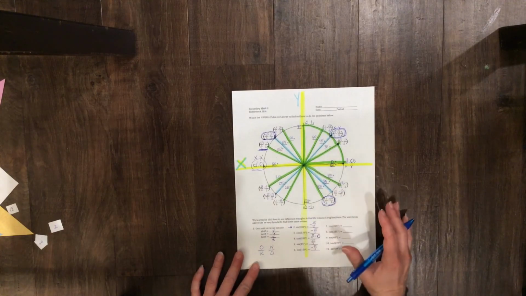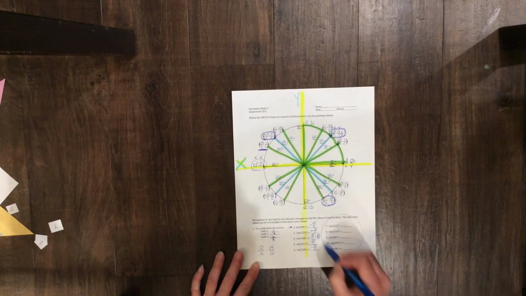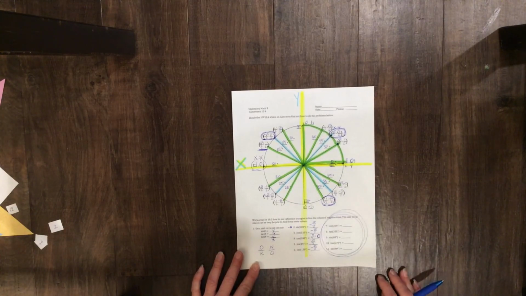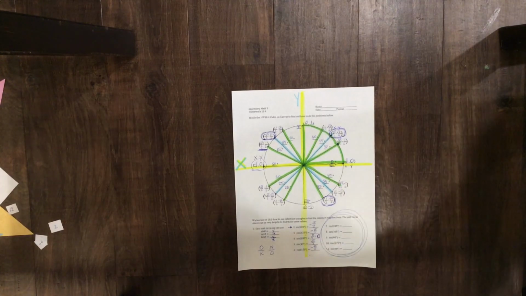Okay, this is your homework. I have done everything up to here. Now you go and finish numbers 7 through 11. You go do those problems. When you're done with that, take a picture, upload it to me on Canvas so I can give you credit for your homework 10.4.